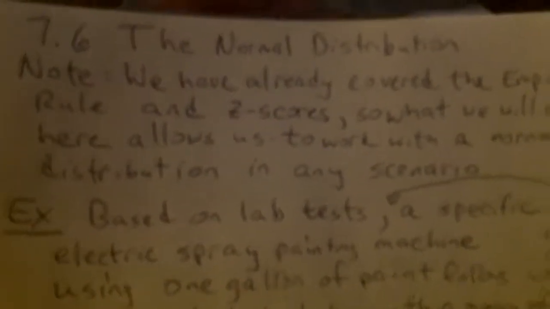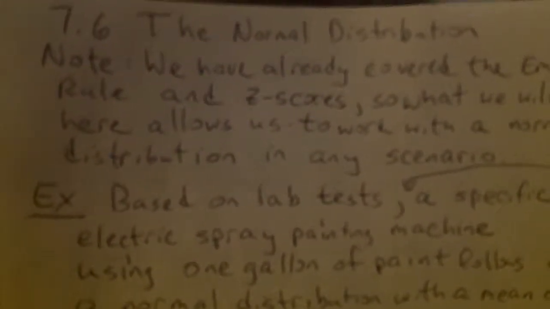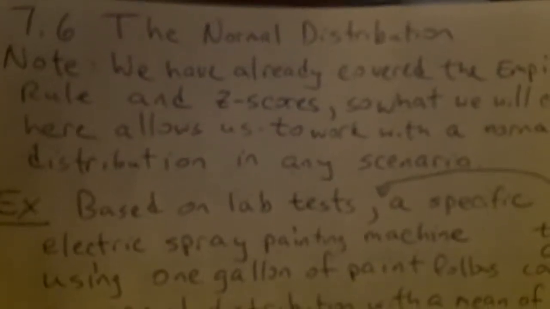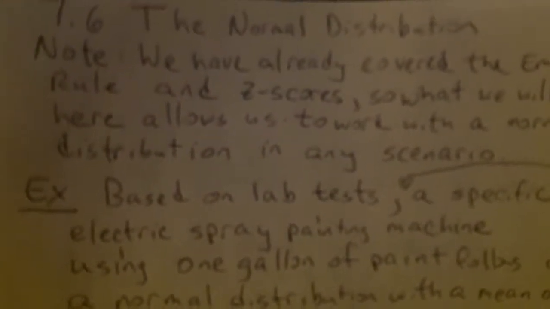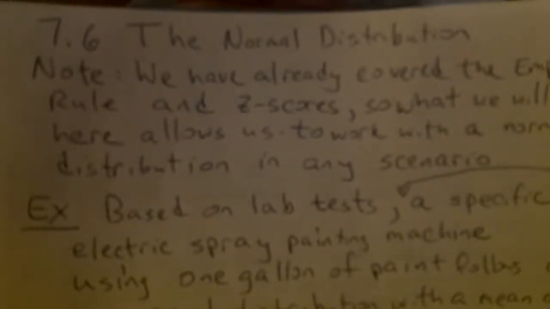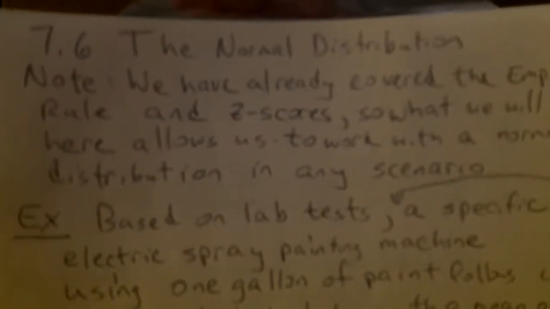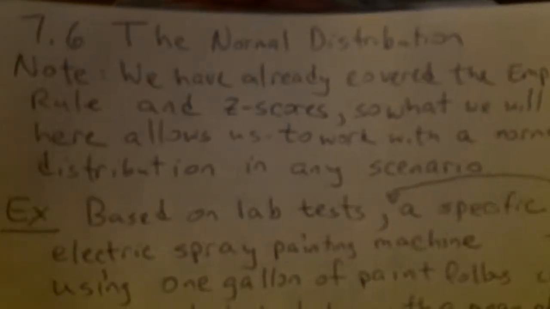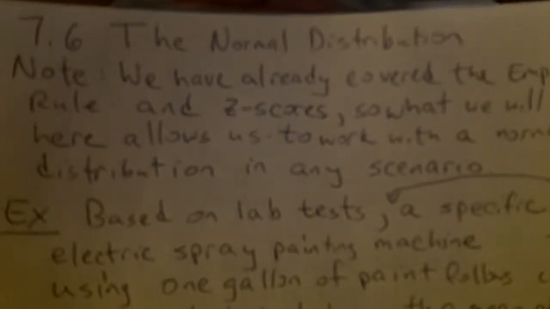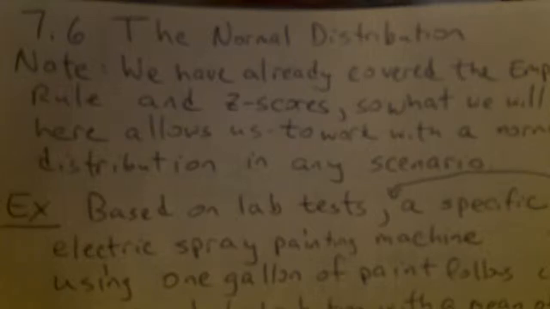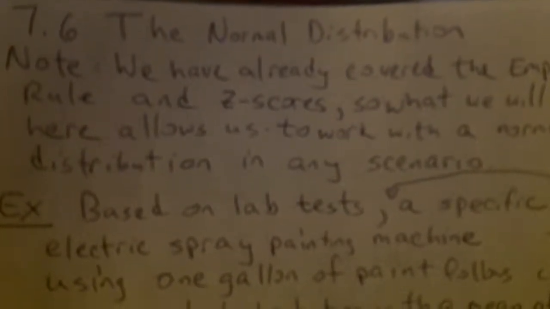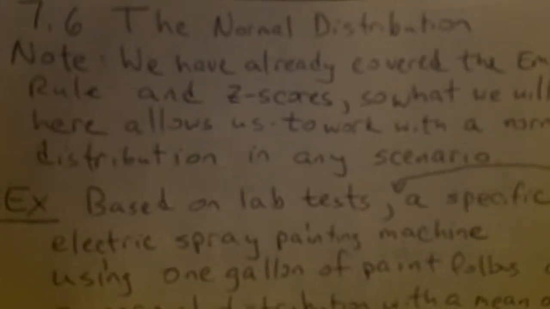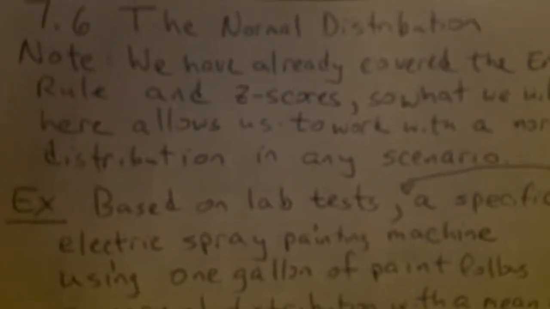Okay, so we're done with the triangular distribution. We're on to the normal distribution. One thing to forewarn you right at the start here, as you're reading through section 7.6, there will be a lot of instructions on how to use the normal table that comes with the book for doing probability calculations. We are not going to use that table. You are not going to be given the table on the exam.